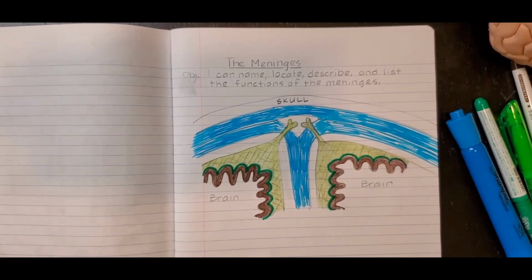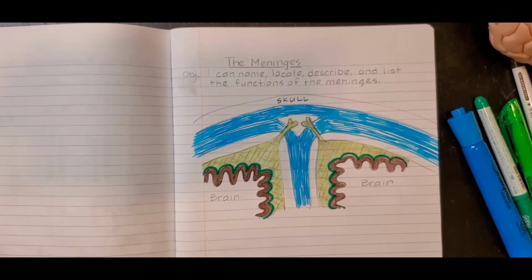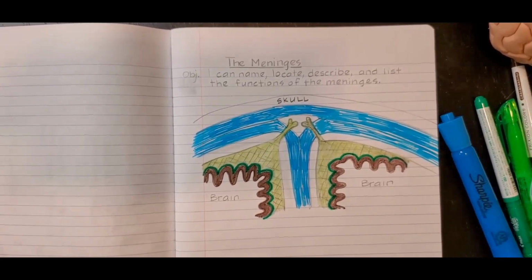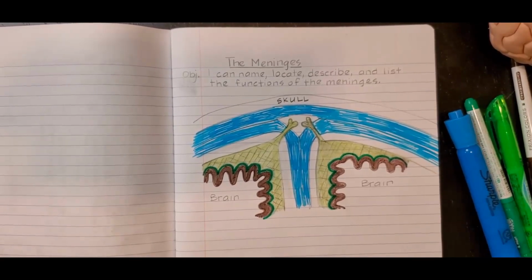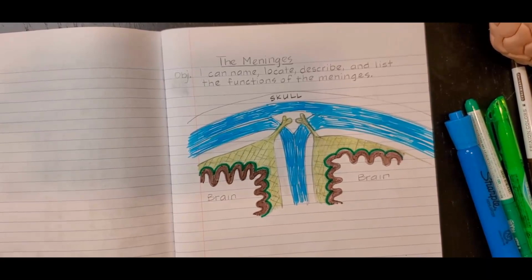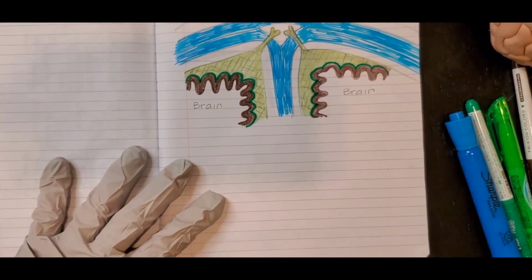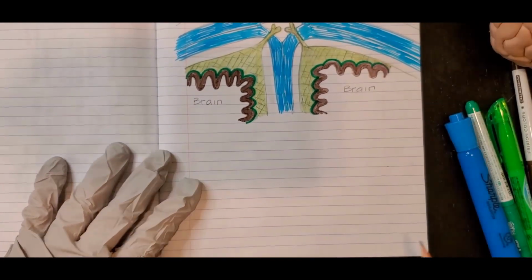Then we're going to draw the same thing for our spinal cord, and then we will label the 3 layers. So for the spinal cord, we're going to go like this.